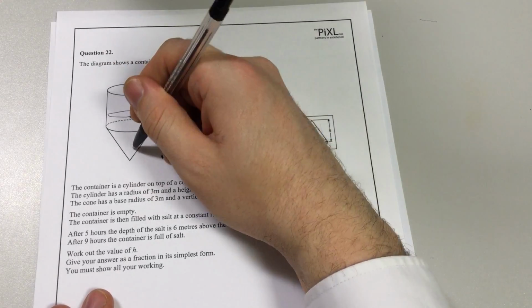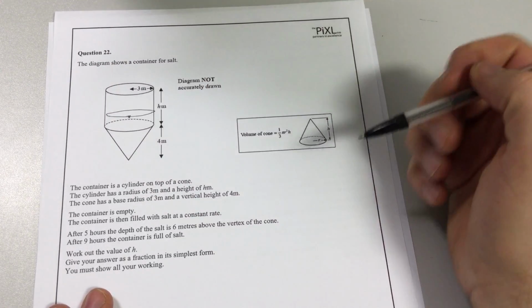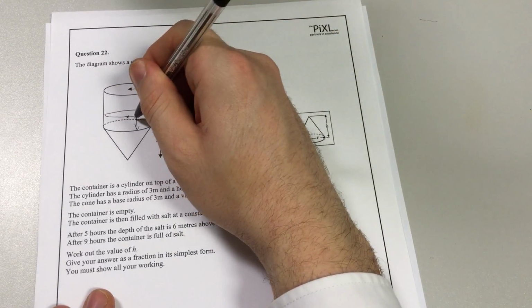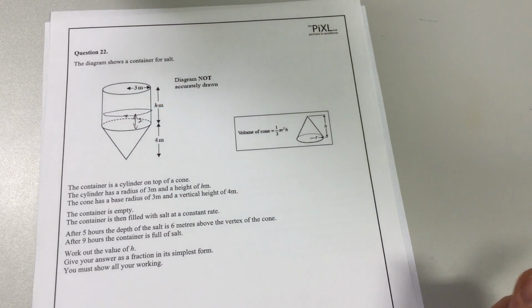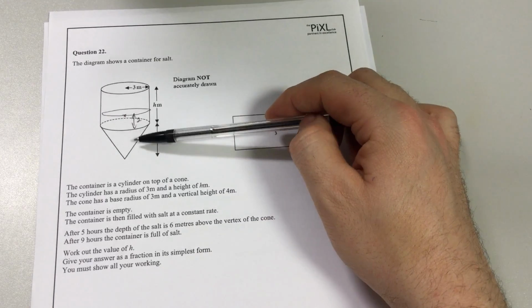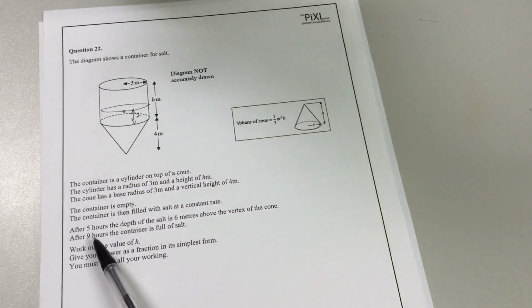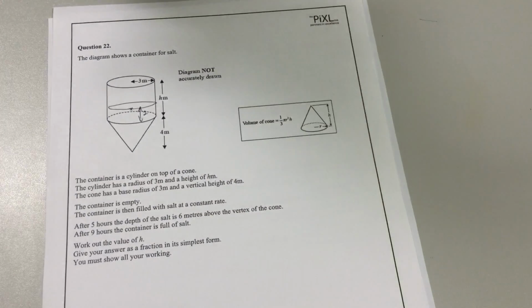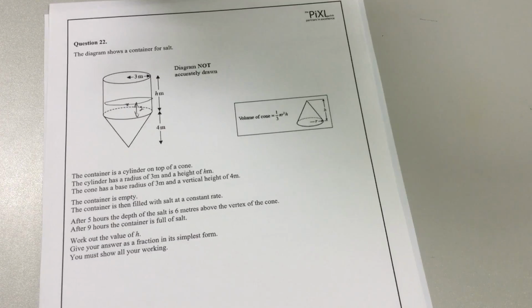Okay, so we've got a cone of salt and this sort of weird little cylinder of salt there, which we know the height of is 2. And we know it took 5 hours. So what we're going to try and do is work out this volume first for 5 hours, and then use that, because we know after 9 hours the whole thing was full, and we can figure out this height. So there's quite a bit to it.